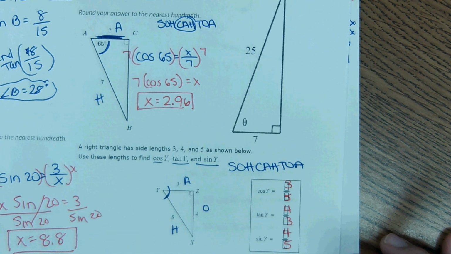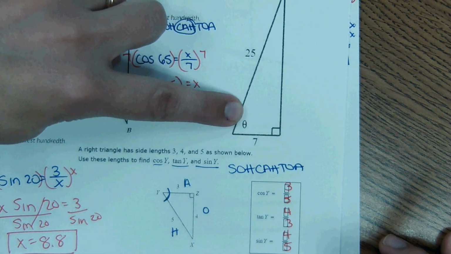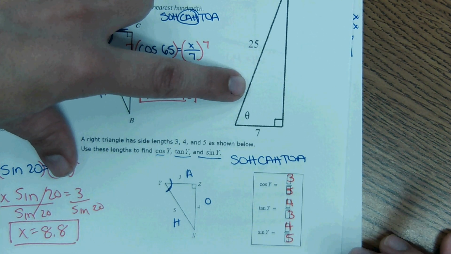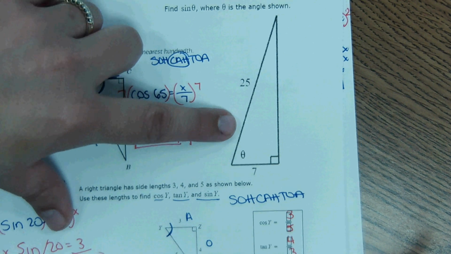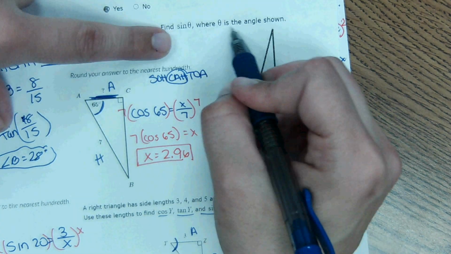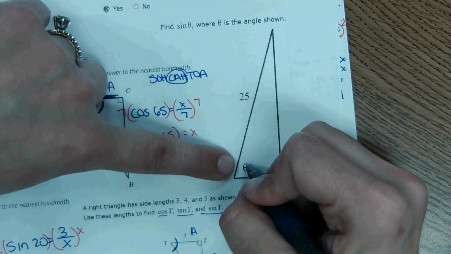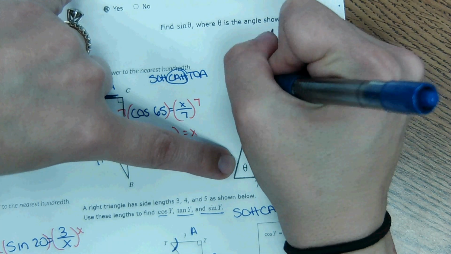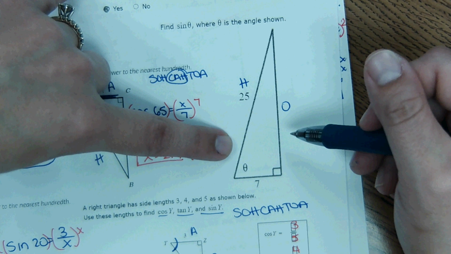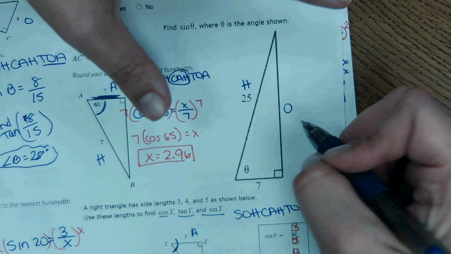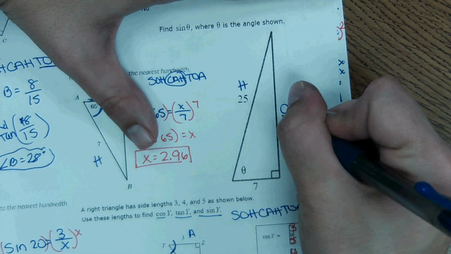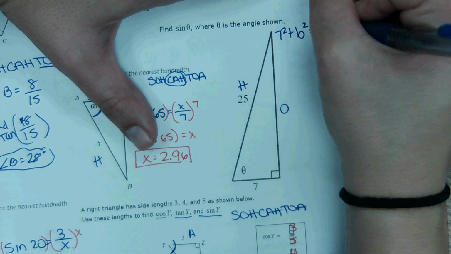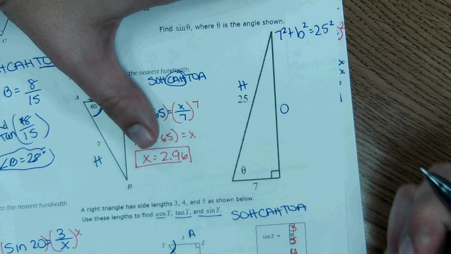And the last example here is the one that was a bit challenging on the math game that we played. The instructions say find sine of theta where theta is the angle shown. For sine, you need opposite and hypotenuse. However, they didn't give you the opposite side. So we have to use the Pythagorean theorem to solve for that. It'd be 7 squared plus b squared equals 25 squared to solve for this leg.